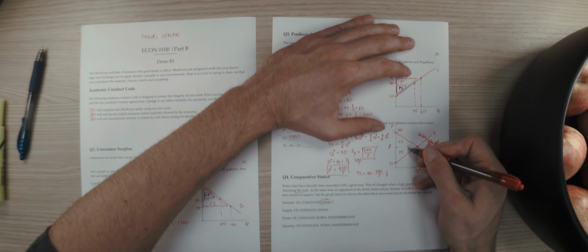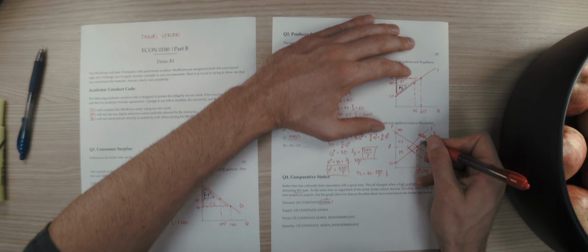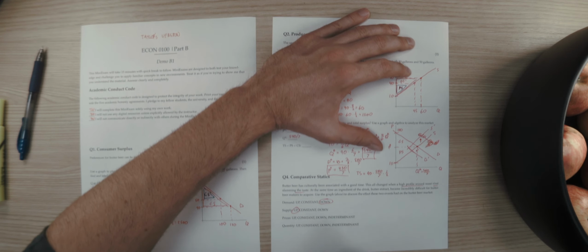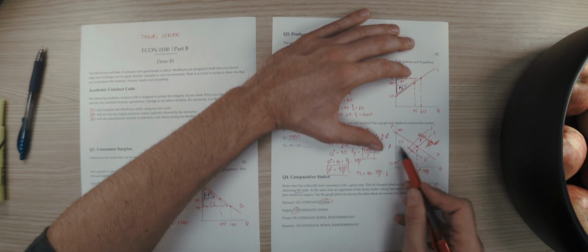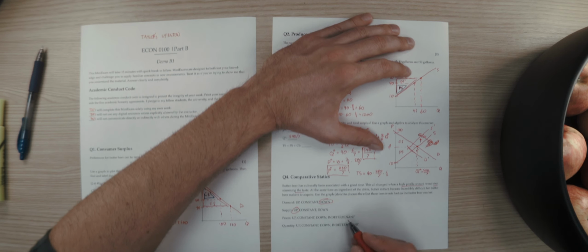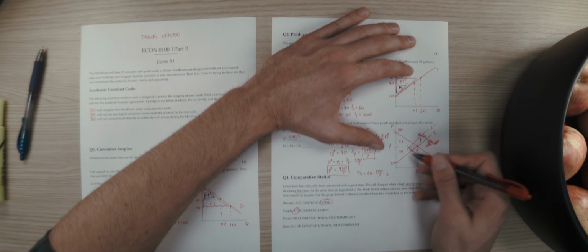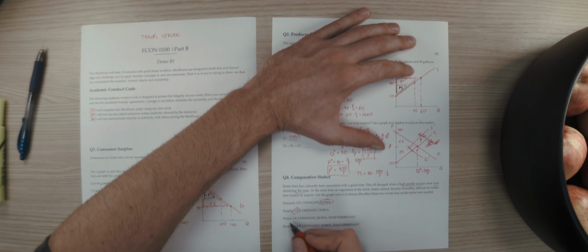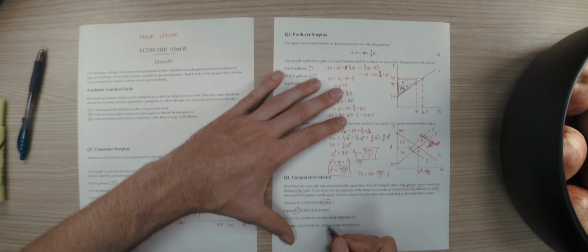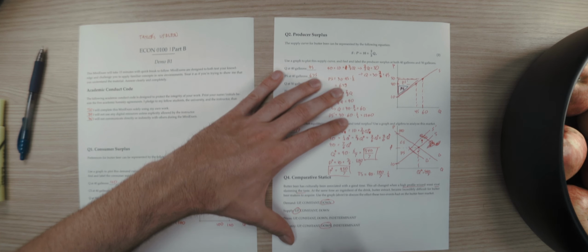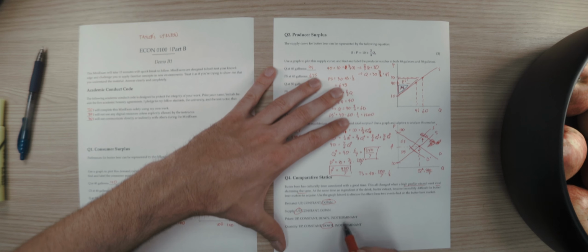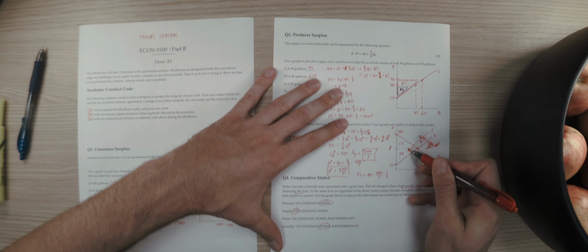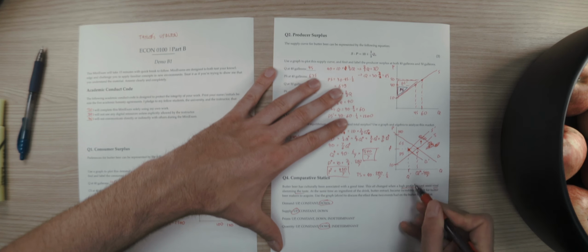It's now more difficult to produce butterbeer. So we see a shift up. At any quantity, it's more costly, and at any price, you make less. Okay, so from these two shifts separately, they both shift quantity down. So we know quantity is going to go down, but we don't know exactly what's happening with price. We know for sure quantity is going to go down, so Q prime is now lower.